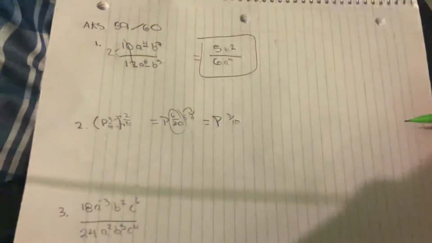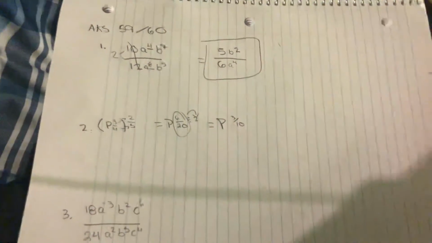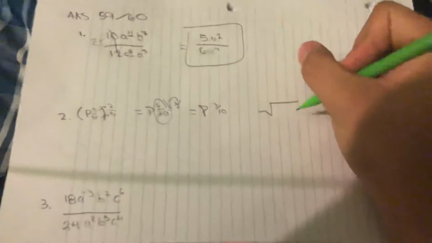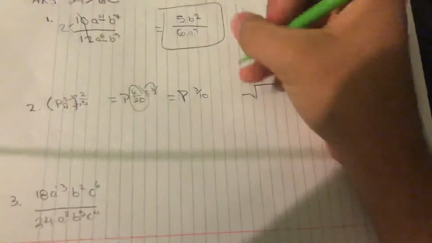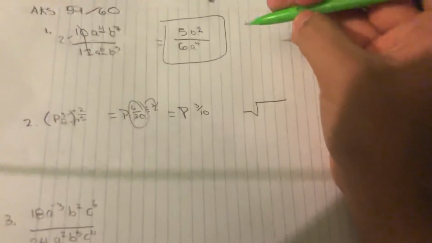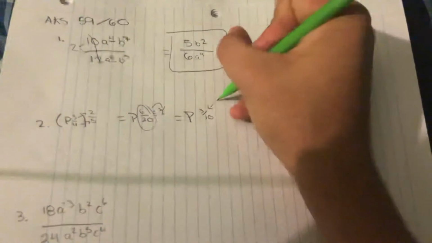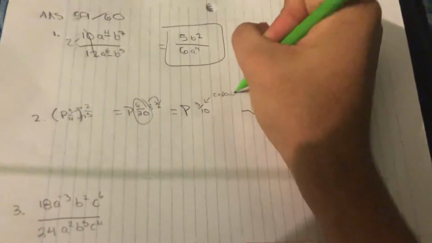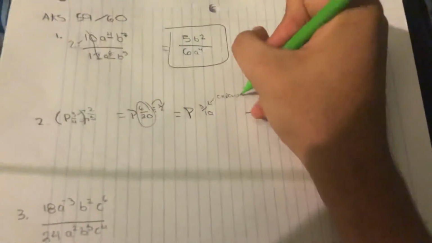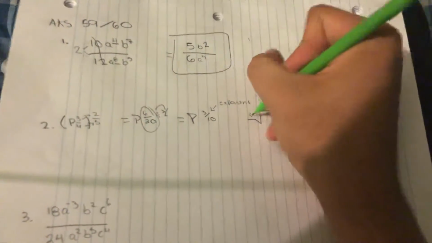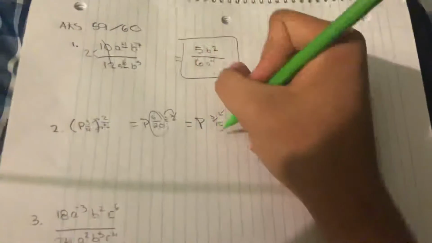We're going to have to put it in radical form, and a radical is this. In this case, the 3 will be the exponent, and this little thing right here is called the root.